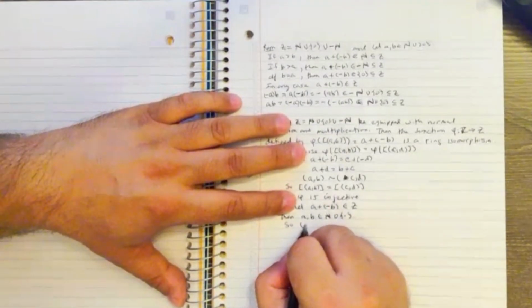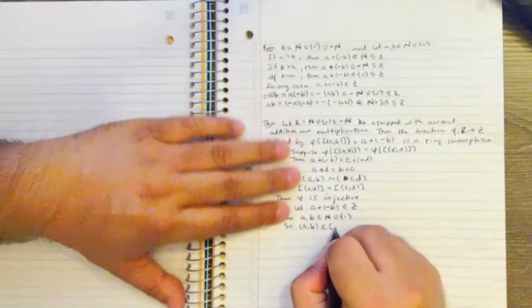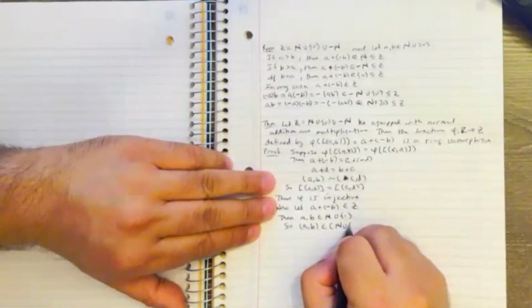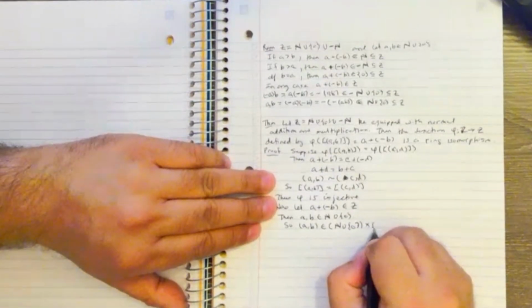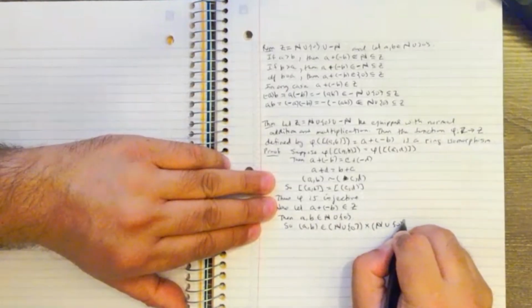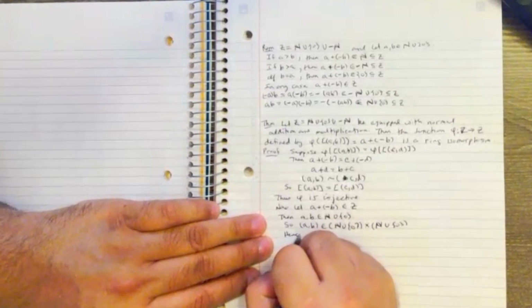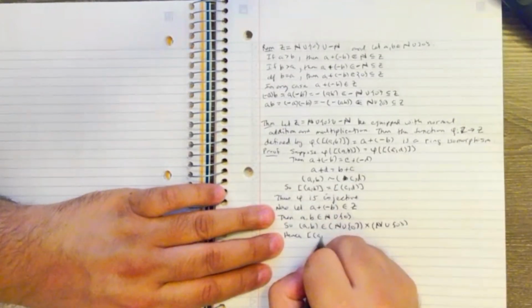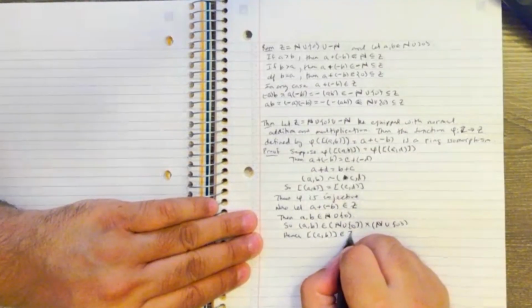And so the ordered pair AB is in the Cartesian product of the whole numbers with itself. And hence, the equivalence class of the ordered pair AB is in the set of integers.